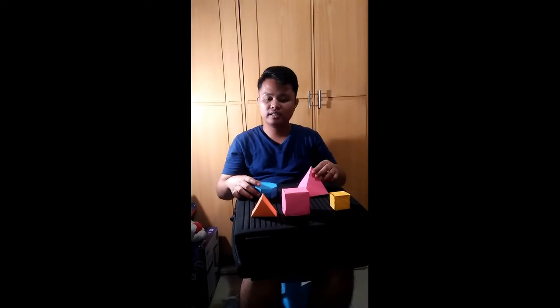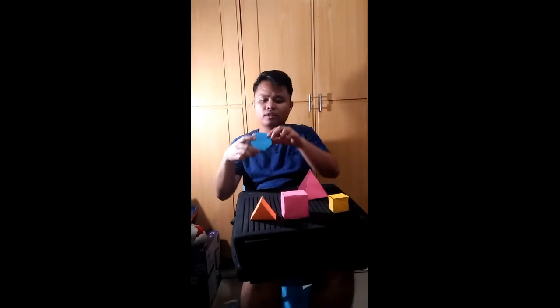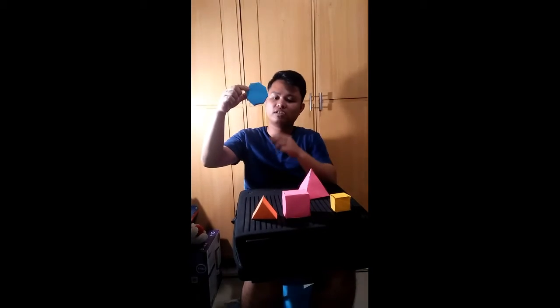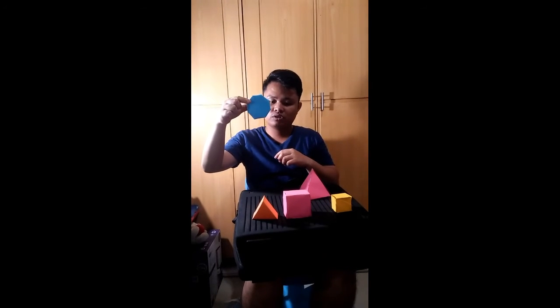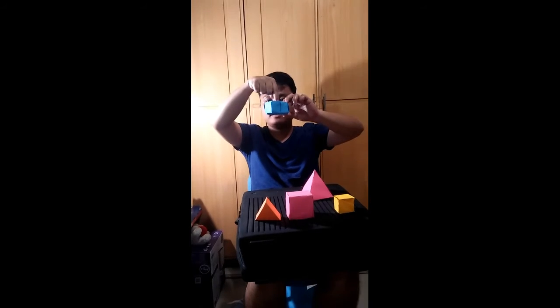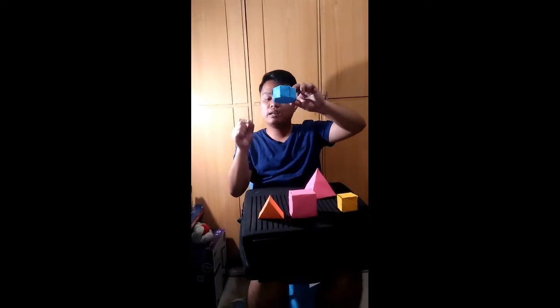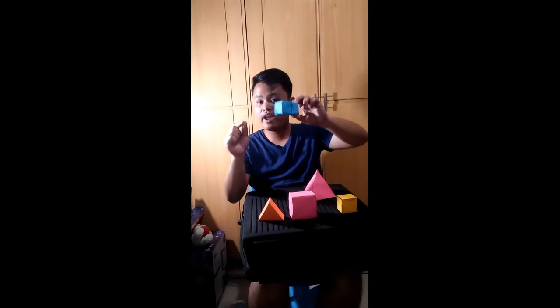The last one is what we call an octagonal prism. This is an octagonal prism. An octagonal prism has two bases, one and two. An octagonal prism also has 8 square sides.